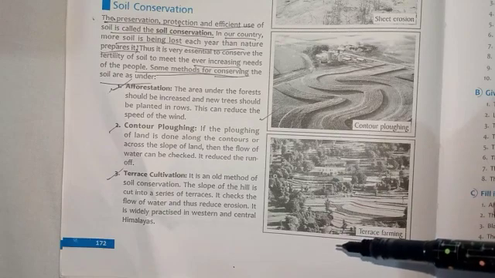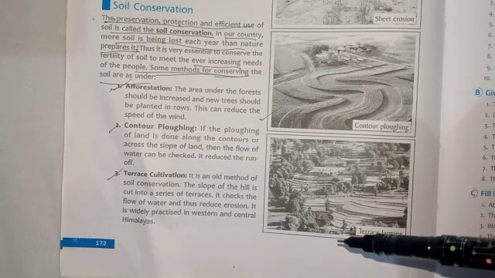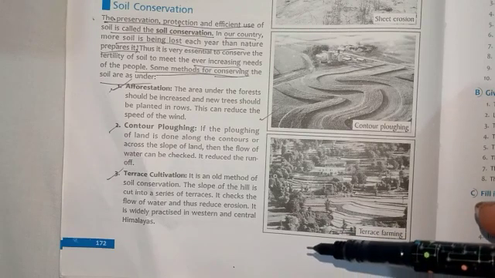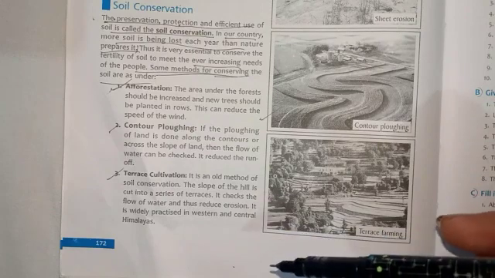So by contour plowing and by terrace cultivation, the water factor, you can check the soil erosion and can have soil conservation by these two methods.